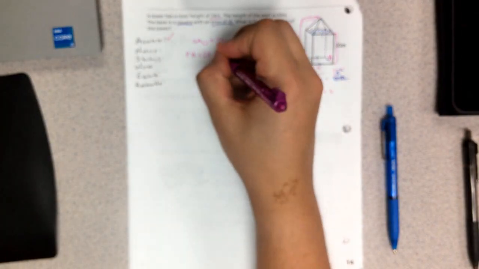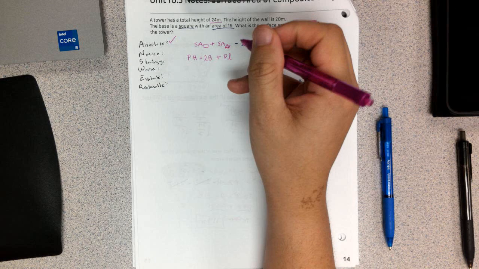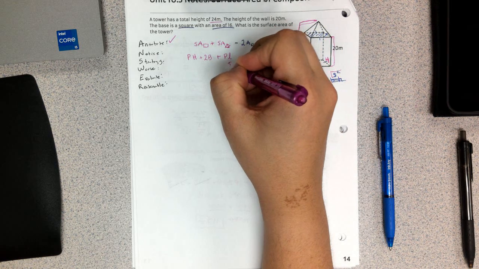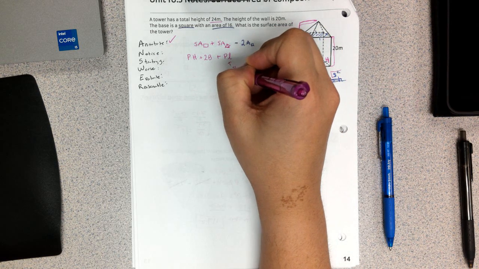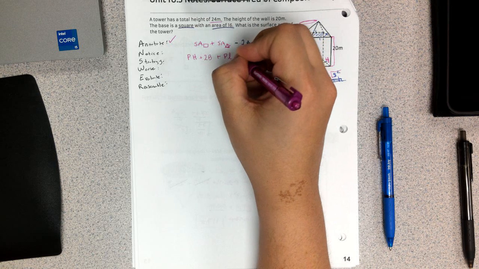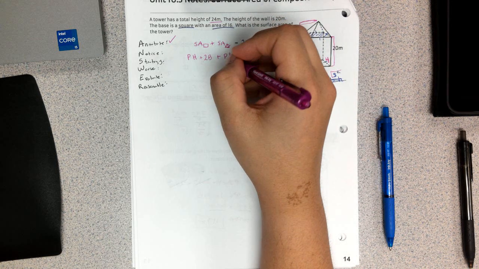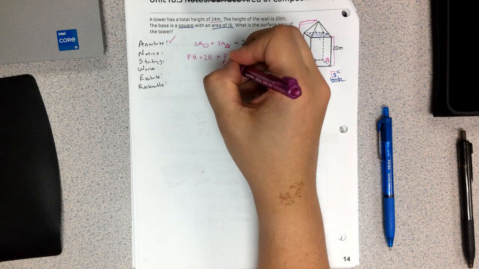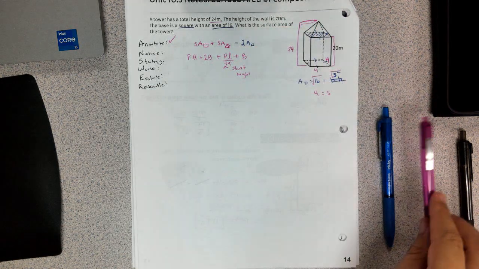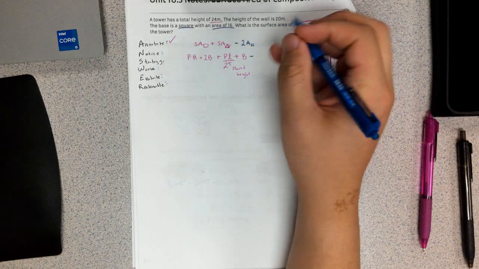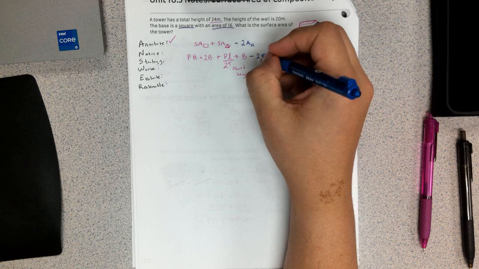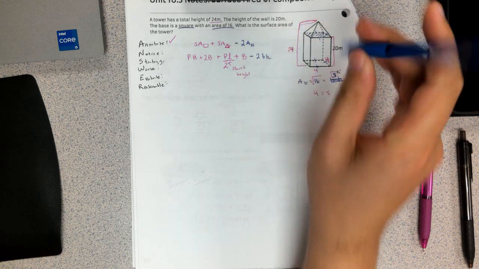Whereas for a pyramid, the surface area is the perimeter times the slant height, divided by 2, plus the area of the base. But we also need the area of the square, so we're going to subtract 2 times the area of the square, which is 2 times base times height.